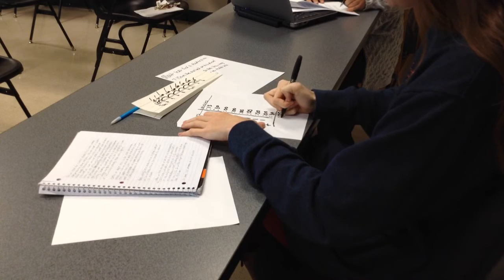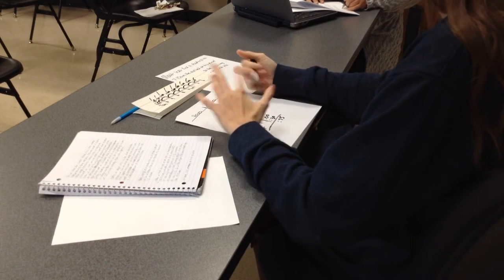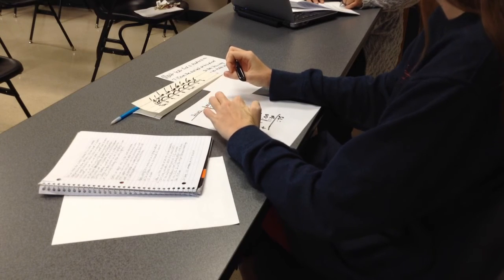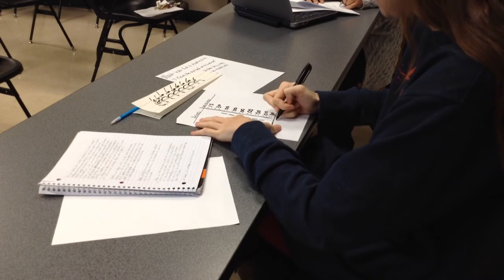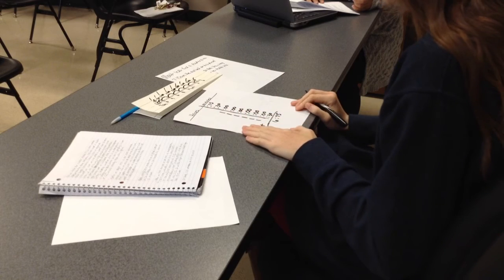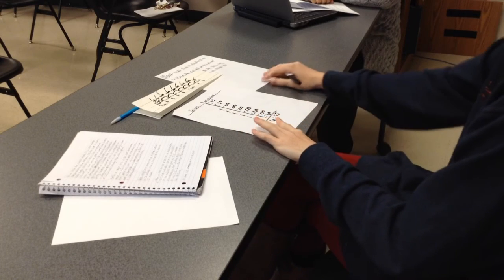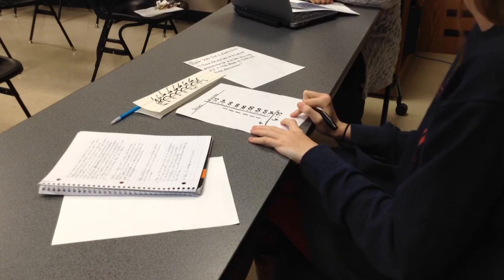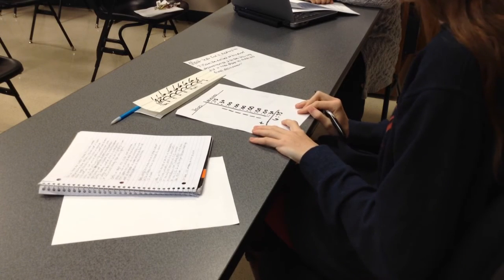Don't forget your colon. So that's our minutes. Let's add our hours now: 1, 2, 3, 4, 5, 6. So we have 6 hours. This says that it took Matt 6 hours and 75 minutes to get to his destination.